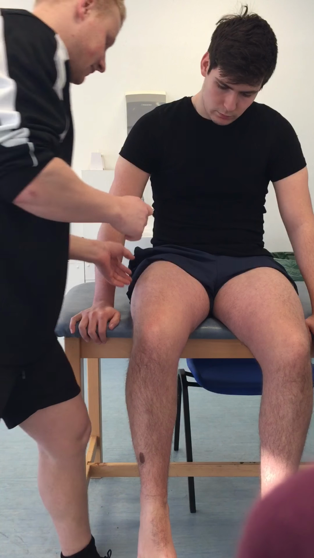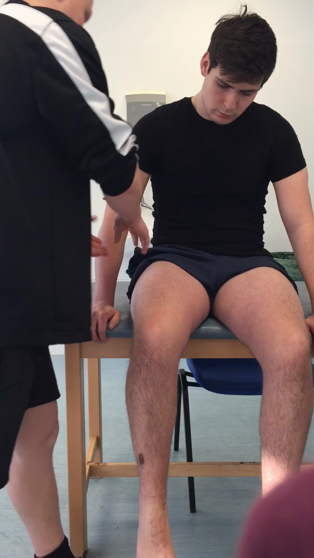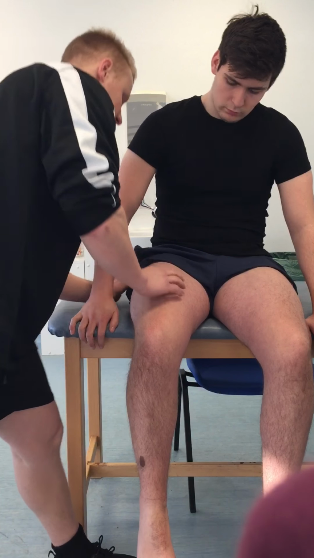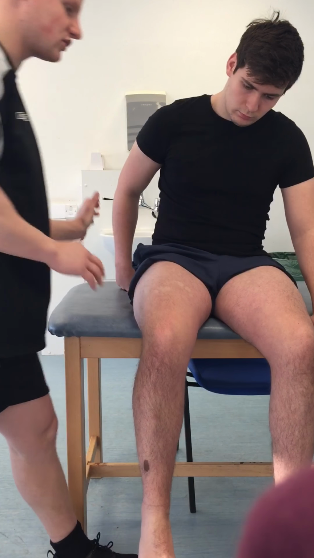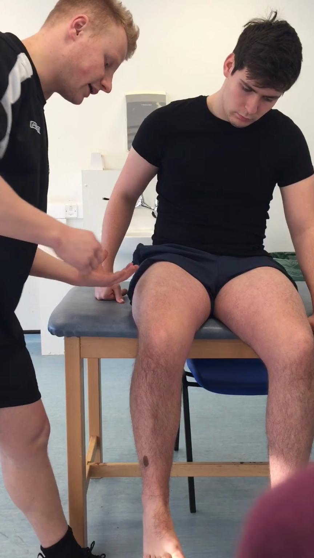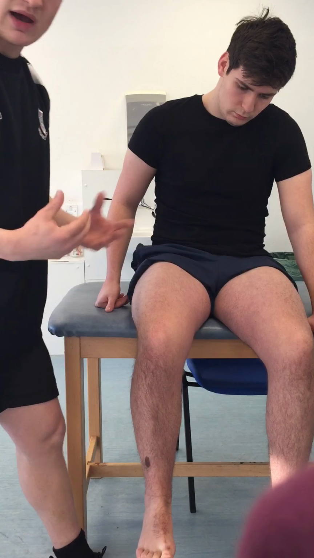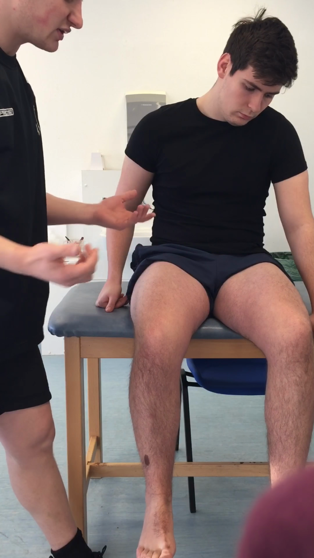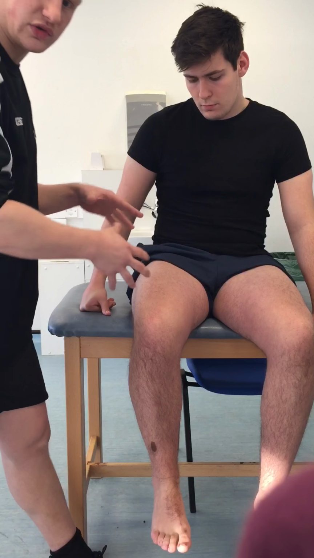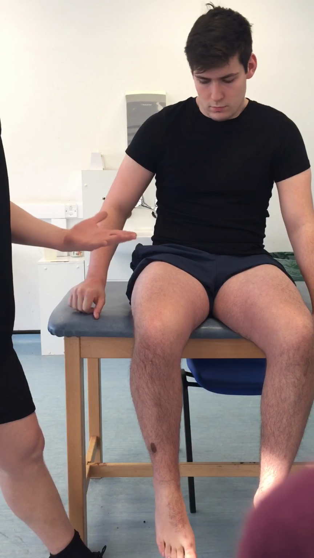Vastus lateralis originates from the greater trochanter, which is here, and the trochanteric line, and comes down the lateral aspect of the linea aspera, and it inserts to the same as the rectus femoris. I will say the vastus medialis and vastus intermedius also insert there, so I won't repeat myself.